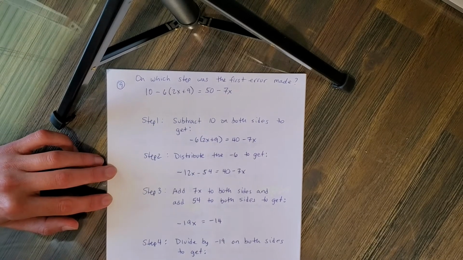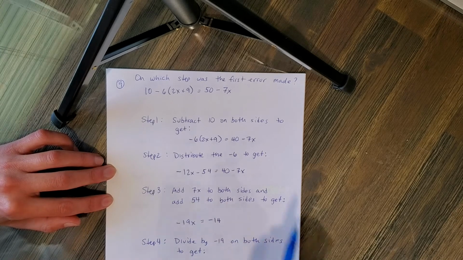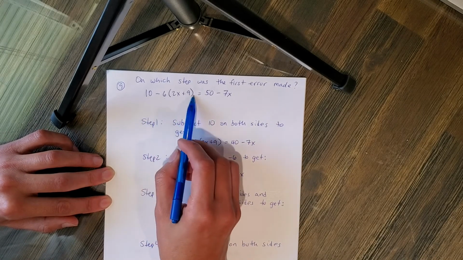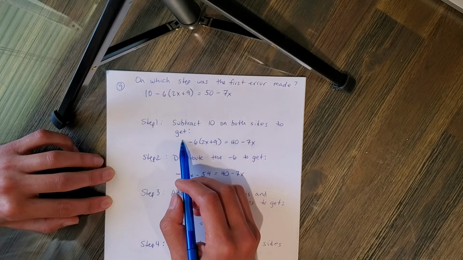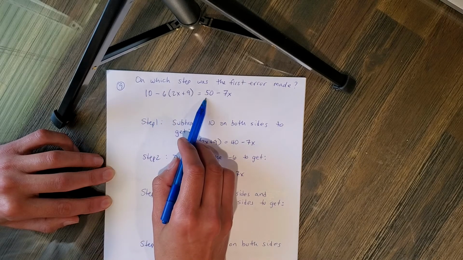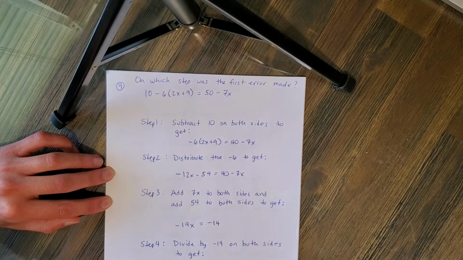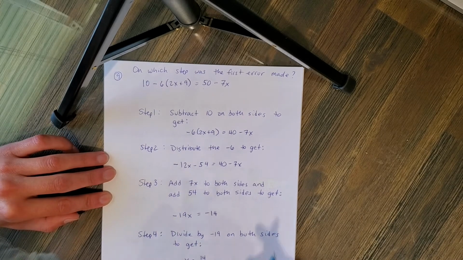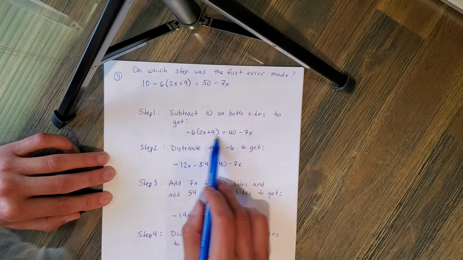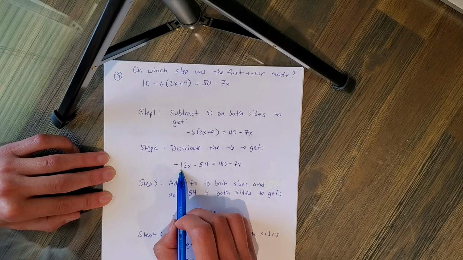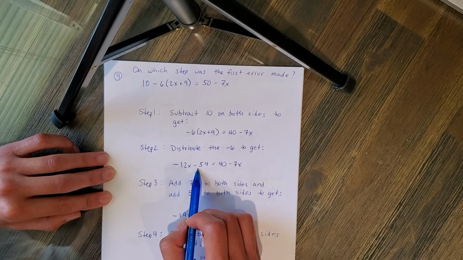Next one. On which step was the first error made? Well, let's see here. We have 4 steps to look over. So we have 10 minus 6, and then we have parentheses, and equals 50 minus 7x. So let's see. Can we subtract 10 on both sides? If we subtract 10 on both sides, that will become a 40. Yes, that is a correct first step. So there's no error there. How about this? After that, can we distribute the negative 6? Sure we can. That's also a correct next step here. Negative 6 times 2x is going to be negative 12x. And then we get the negative 54.